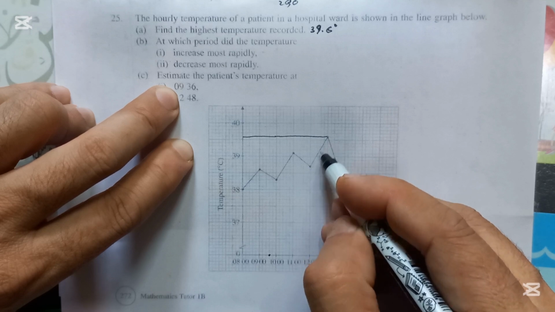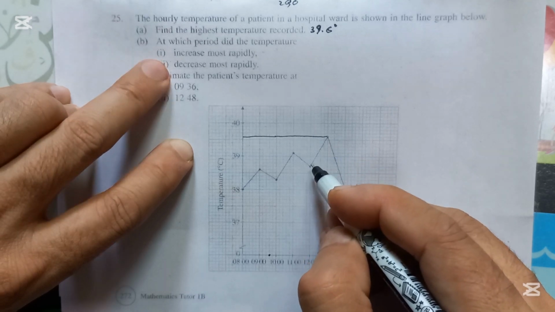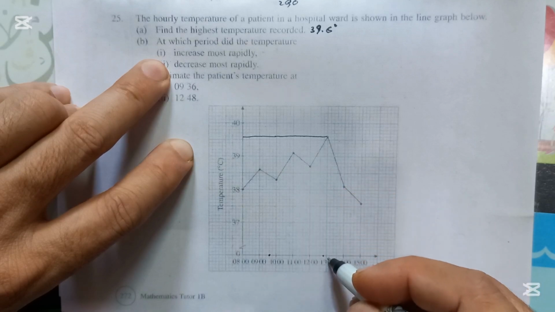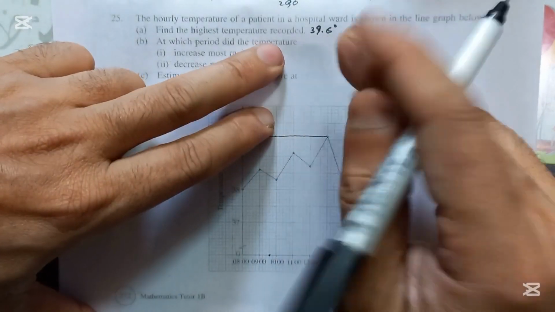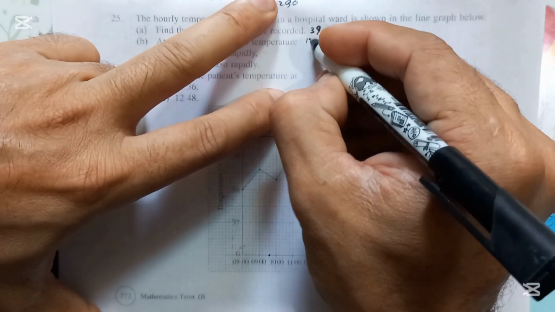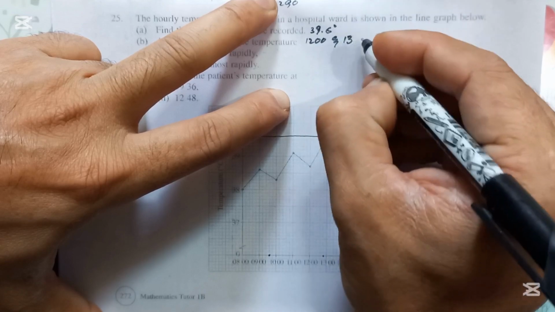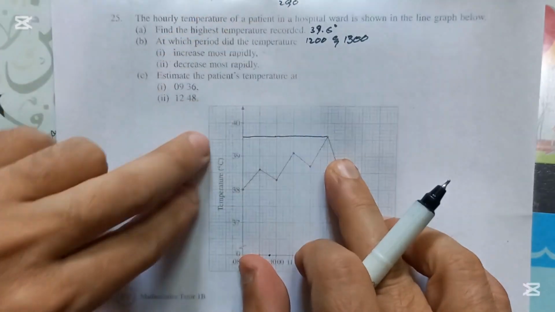So this is the time period during which the increase in temperature is most rapid. That is from 12 to 13. So 12 to 13 is the time during which the temperature rose most rapidly.